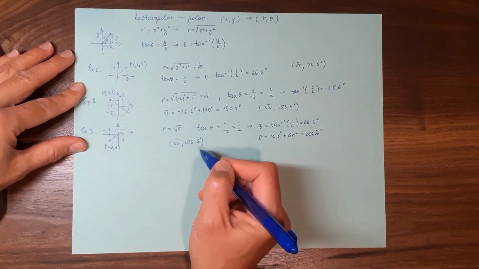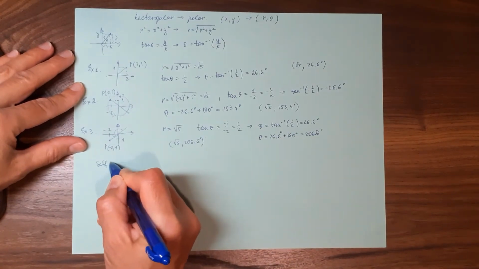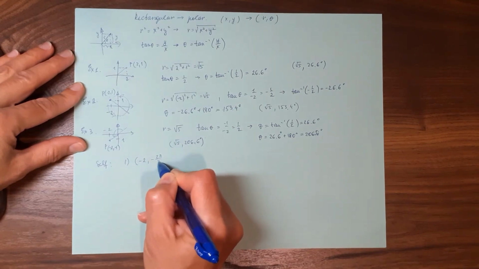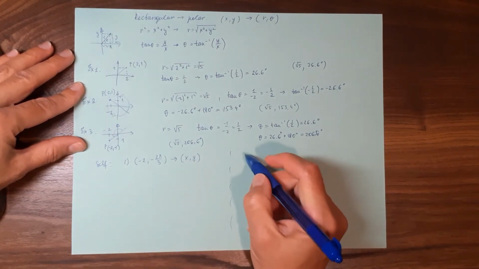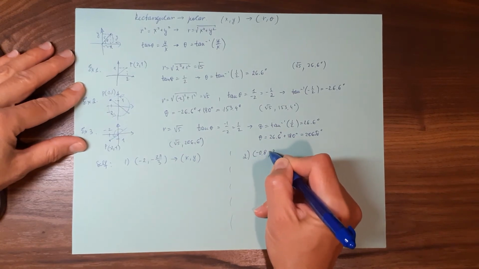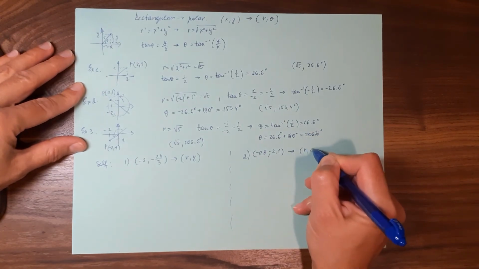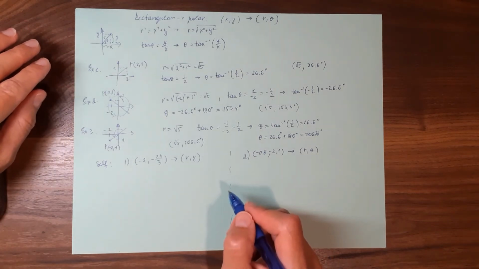Now, guys, I'm going to give you a couple of self-solved problems. Problem 1 is going to convert -2, minus 2 pi over 3, into Cartesian coordinates. And my second problem is going to be convert a Cartesian point, negative 0.8, negative 2.1, into polar coordinates. I'm going to give you some time. You can stop my video and try to do it on your own, and then come back and check if my solution is similar to yours. So 1, 2, 3, 4, 5.